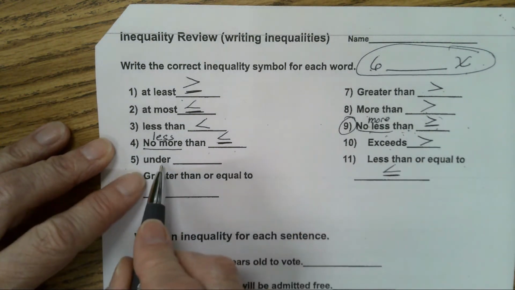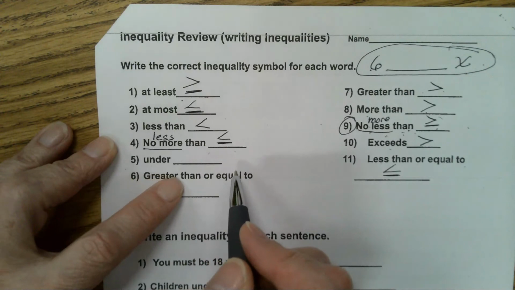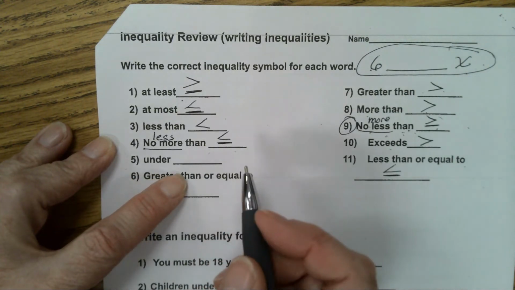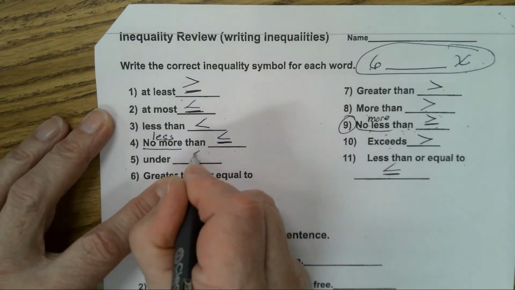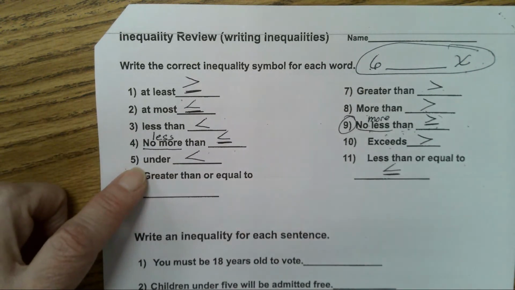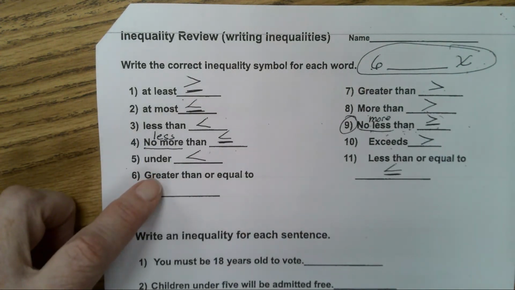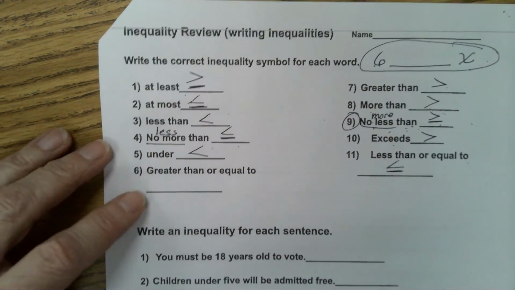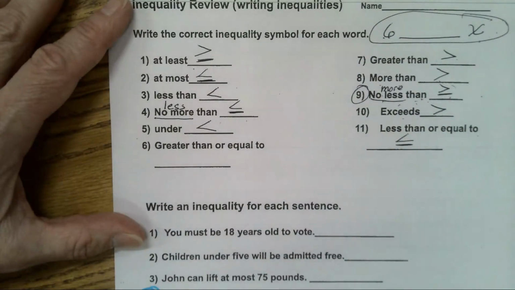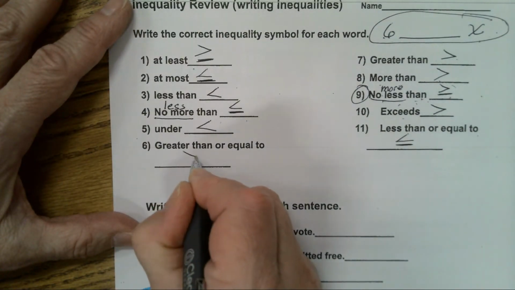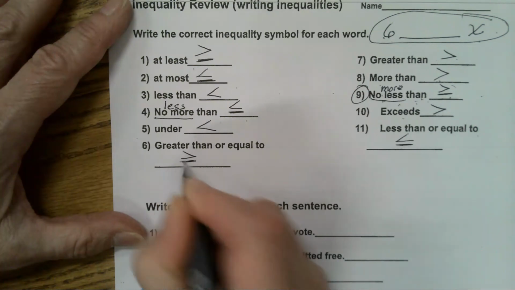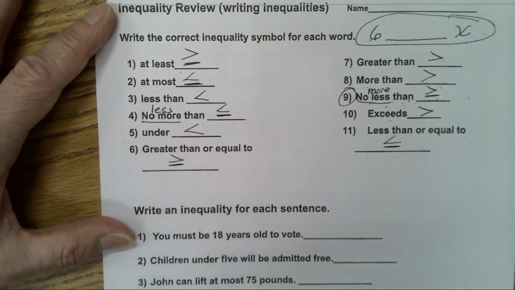6 is under x. So is that equal to x? No, it's only less than x. That sort of is a weird term. I don't think you'll see that one on your test. 6 is greater than or equal to x. So it's greater than and equal to. So do you all have the right signs for these words?